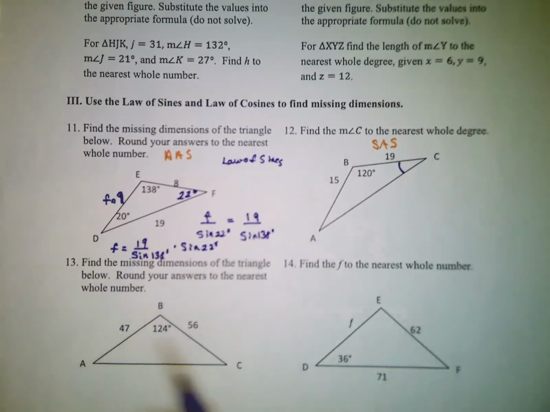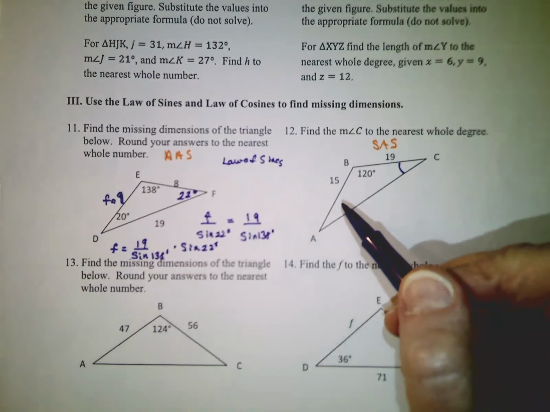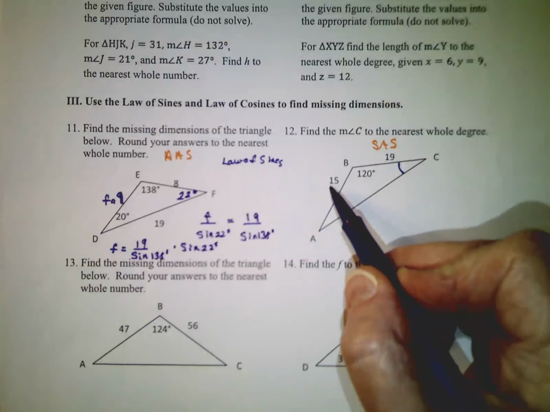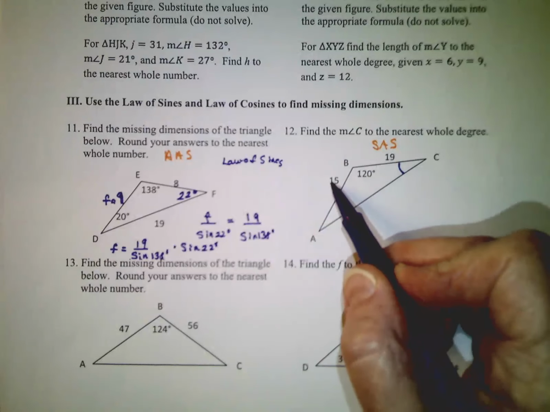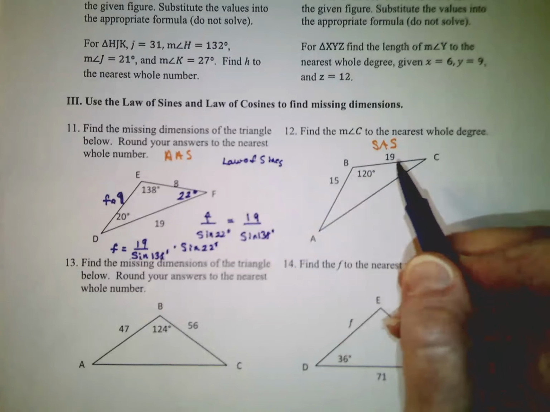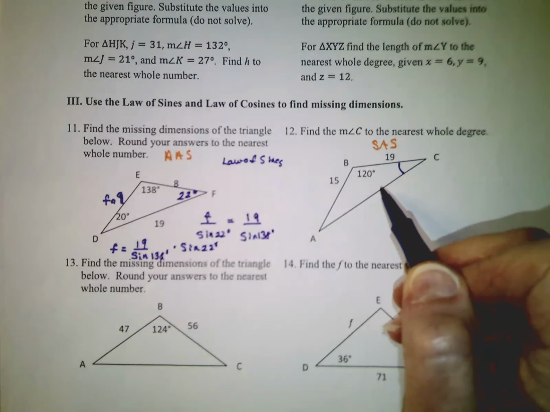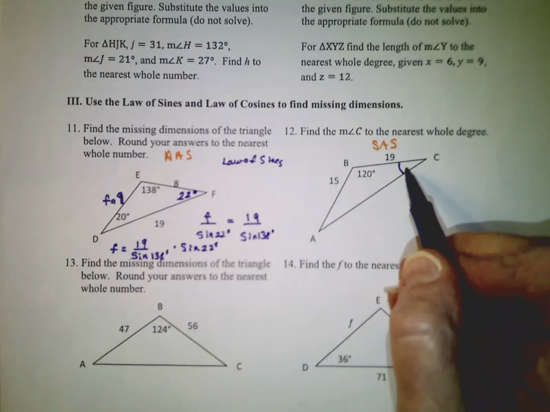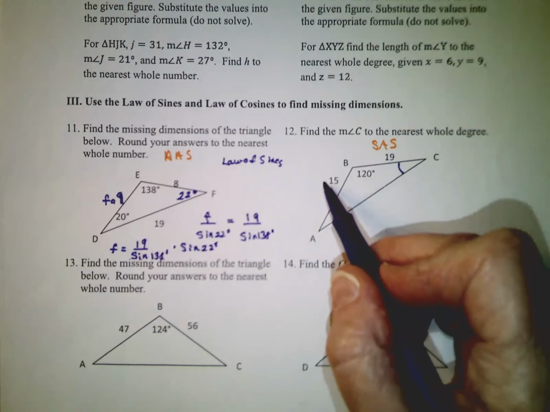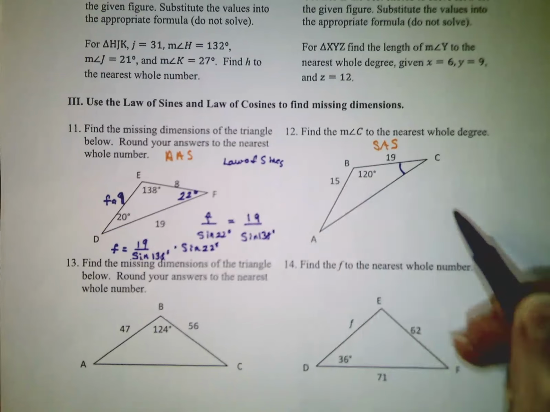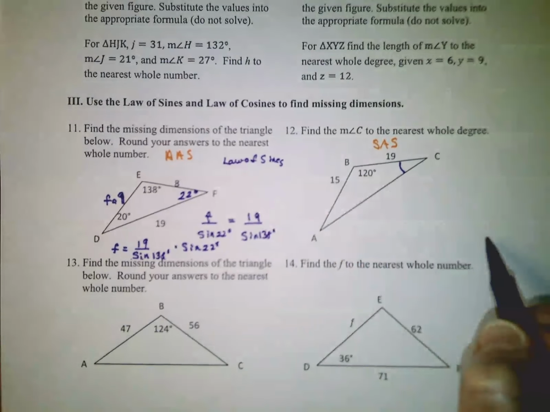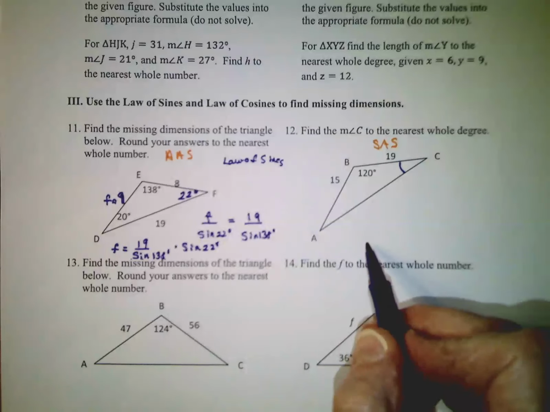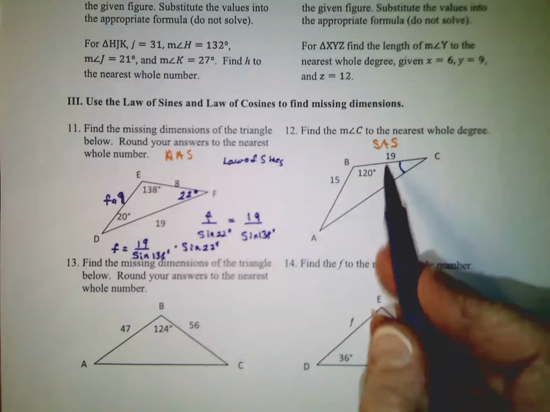Maybe if we rethink this. Maybe if we think of the 15 and the 19 as being the other two sides. Because I misspoke, we do have the side opposite to angle C. The side opposite to angle C is the 15. So we would have the cosine of angle C here, we would have 15 squared here, and then we'd have to know the other two sides.